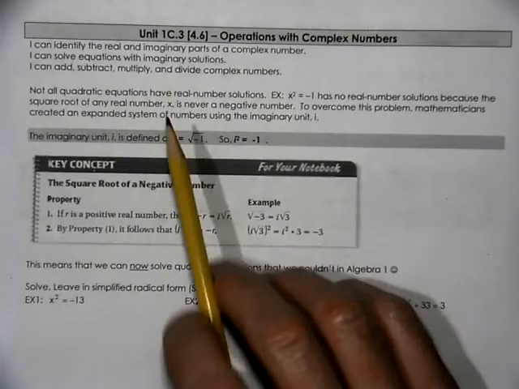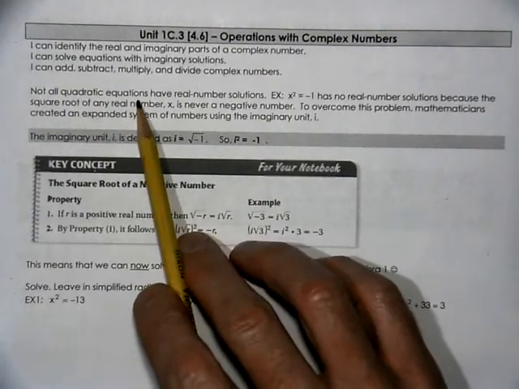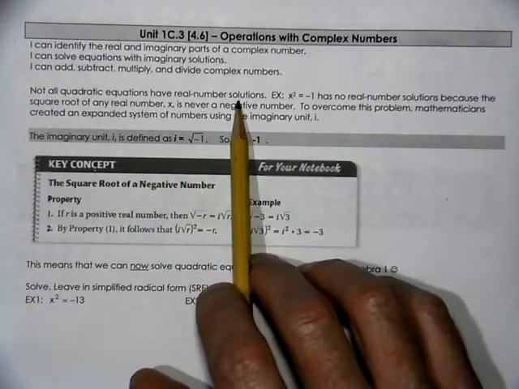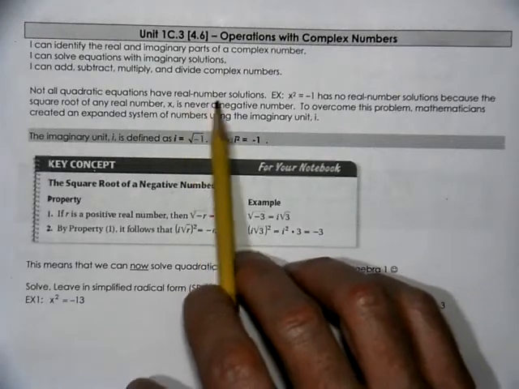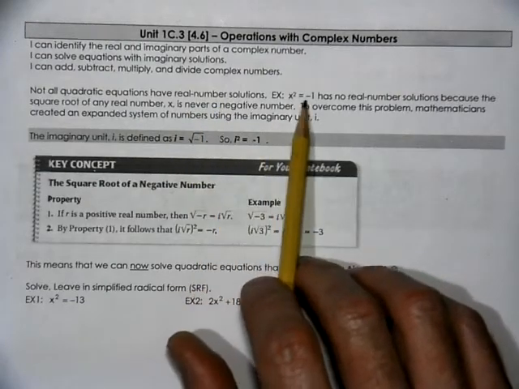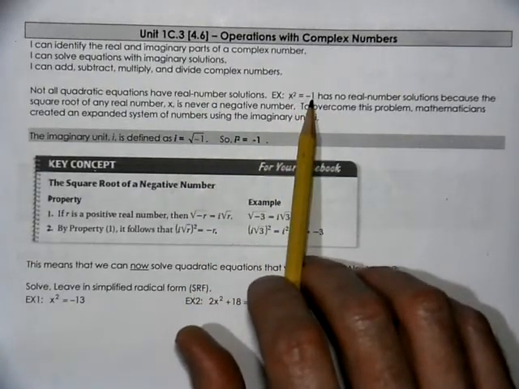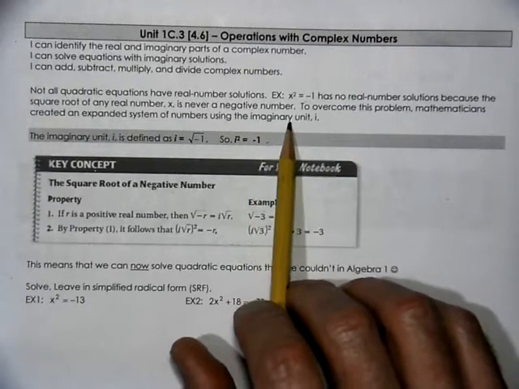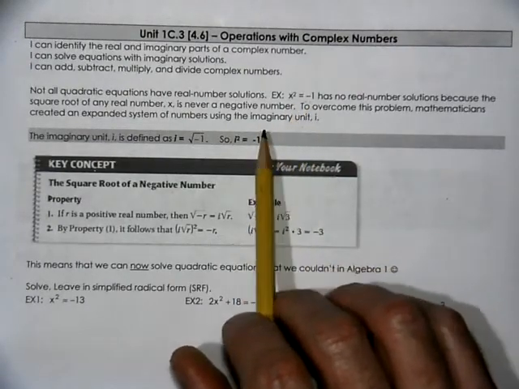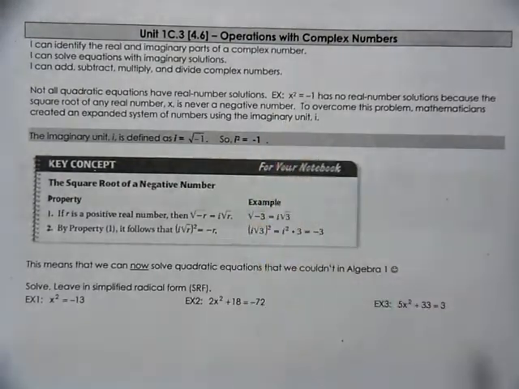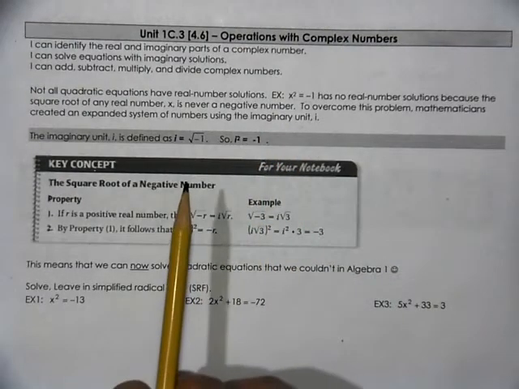So when we're trying to work with quadratics that don't have a real solution, we usually have to take the square root of a negative number, and we find out that that doesn't work. Well, we're going to come up with what's called an imaginary number that's going to allow us not to run into a brick wall. We're going to be able to come up with a solution.